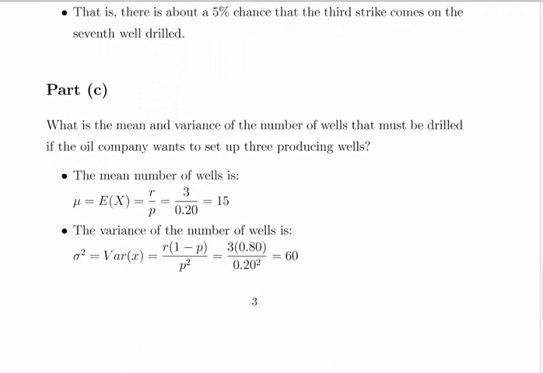Now, what is the mean and variance of the number of wells that must be drilled if an oil company wants to set up 3 producing wells? Essentially, we just calculate the mean and the variance of x. r and p are the two parameters there, and the expected value of x in this case is r divided by p.